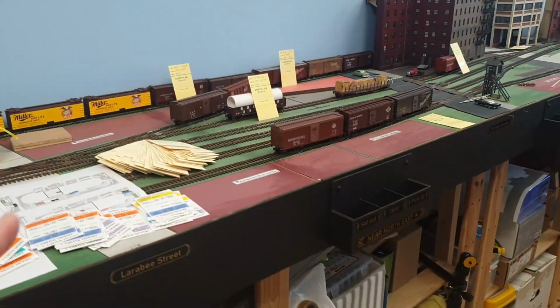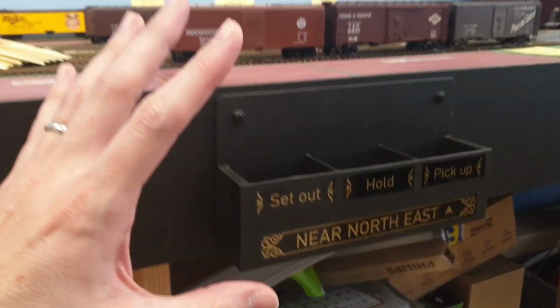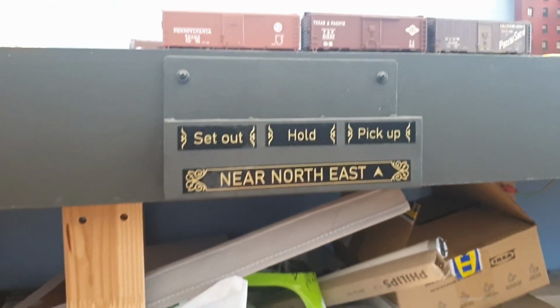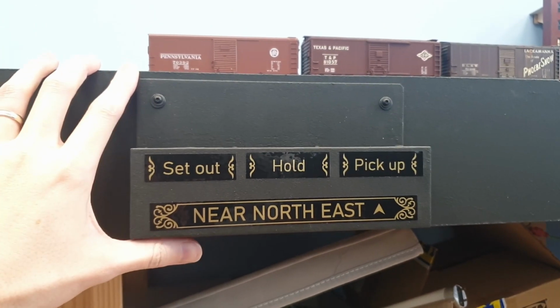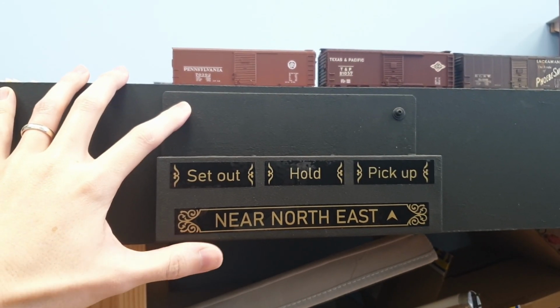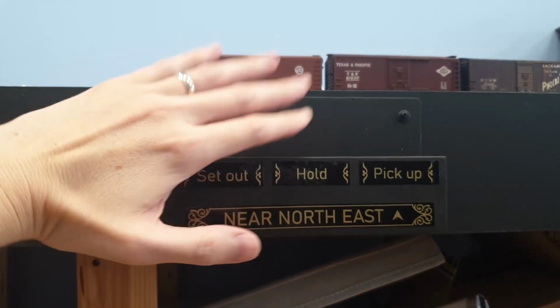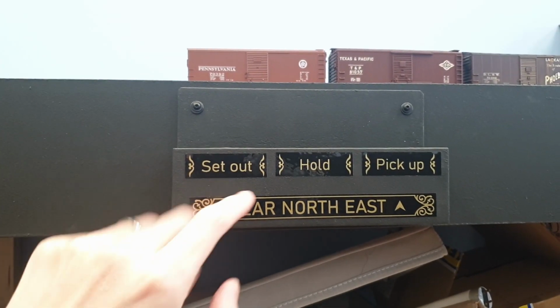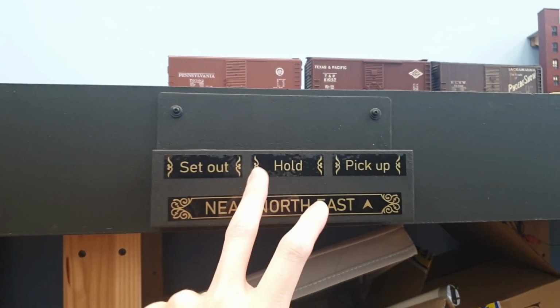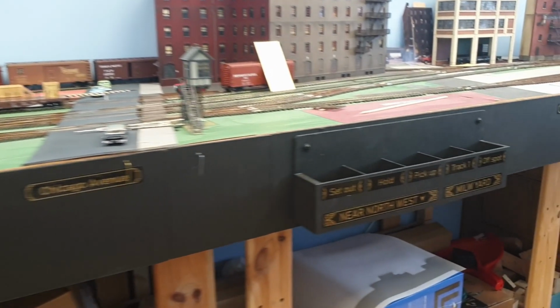I also finished these build boxes or card boxes. I don't even know what the word is, but I just wanted to show you this because it looks absolutely amazing. As I just said, we have Near North East. I painted them in the same color as the fascia. Still need to be dusted off a bit. But then we have the basic set, hold, and pickup. We explained that earlier in the video.